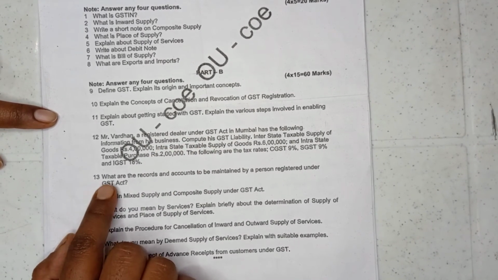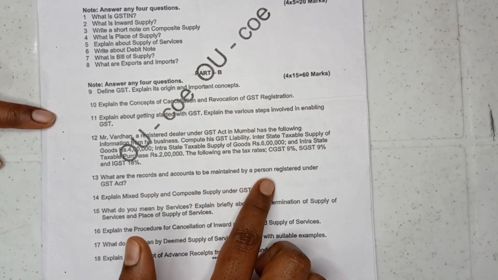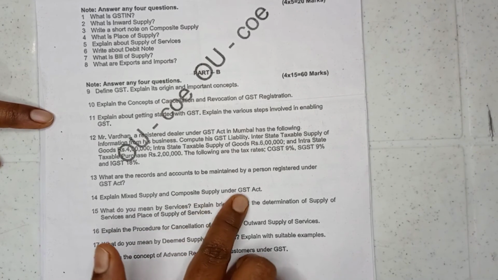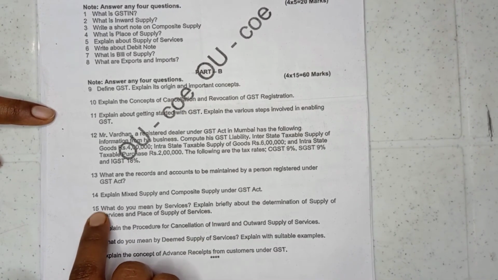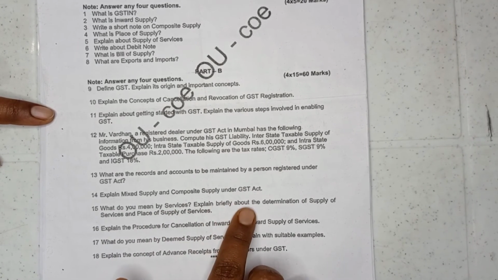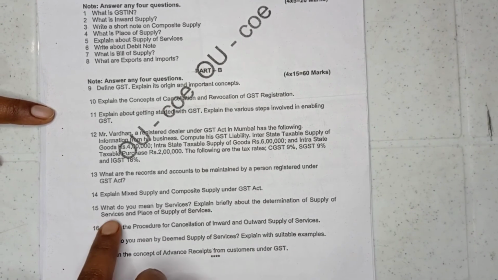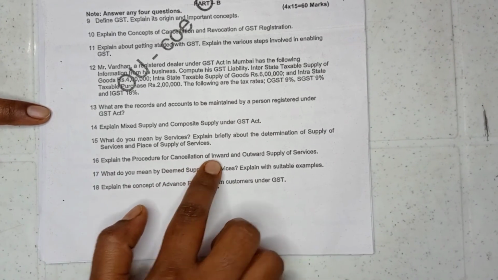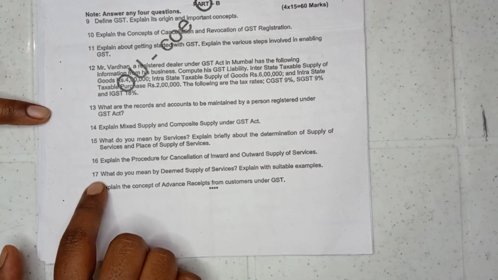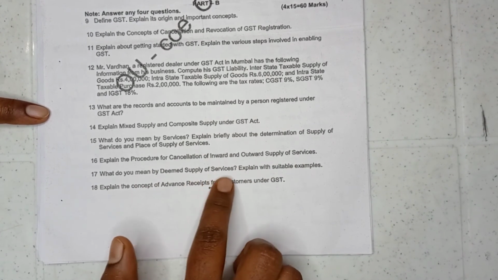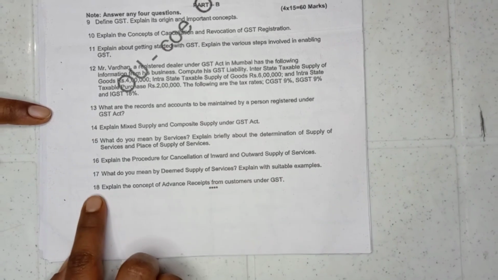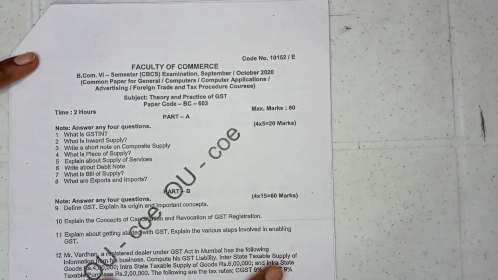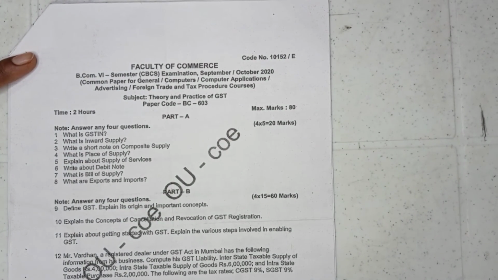Now coming to the next question, what are the records and accounts to be maintained by a person registered under GST Act? Next question, explain mixed supply and composite supply under GST Act. Next, what do you mean by services? Explain briefly about the determination of supply of services and place of supply of services. Next question, explain the procedure for cancellation of inward and outward supply of services. Next question, what do you mean by deemed supply of services? Explain with suitable examples. Next question, explain the concept of advance receipts from customers under GST. This is the question paper of September-October 2020.